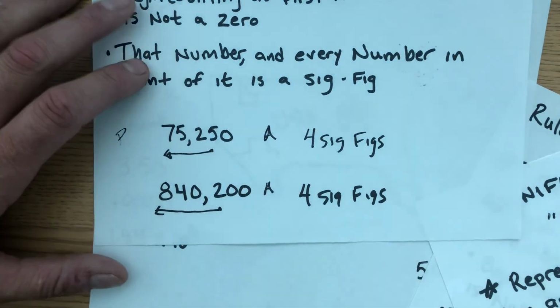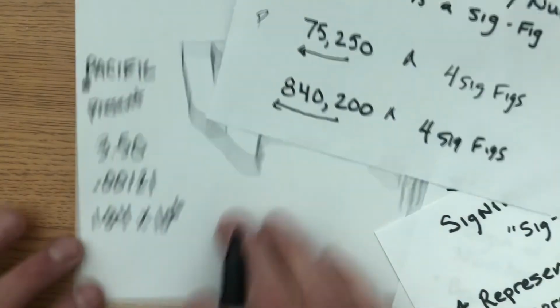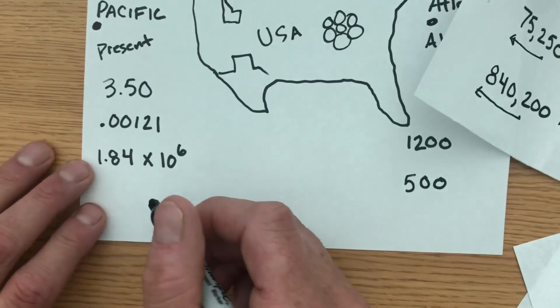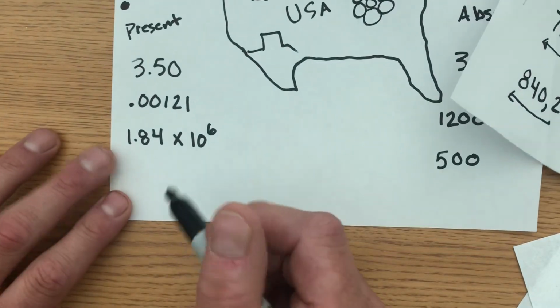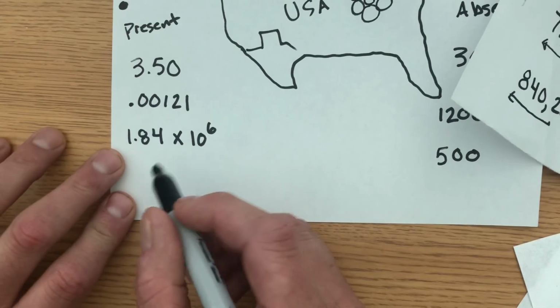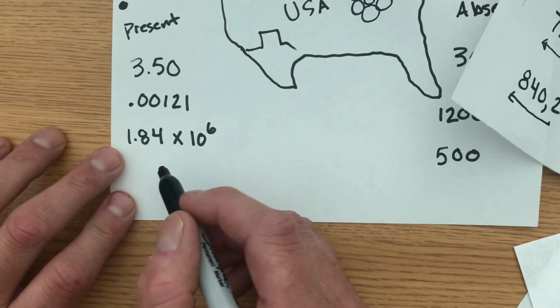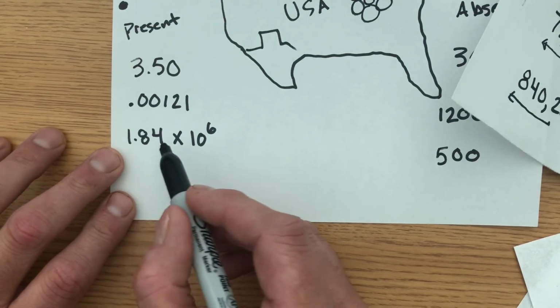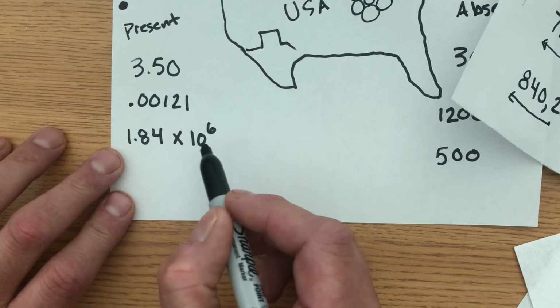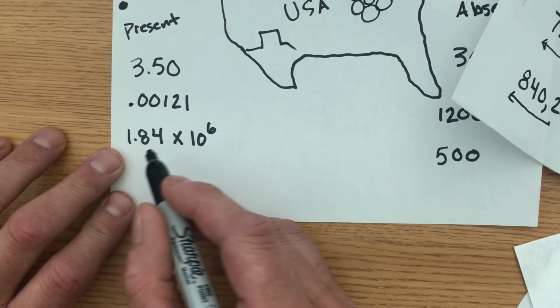One more thing I wanted to show you. This is a good example, and this always comes up as a question. When you're dealing with a number in scientific notation, only the numbers before the times 10 to the whatever are significant.